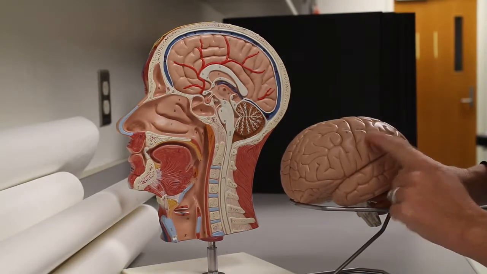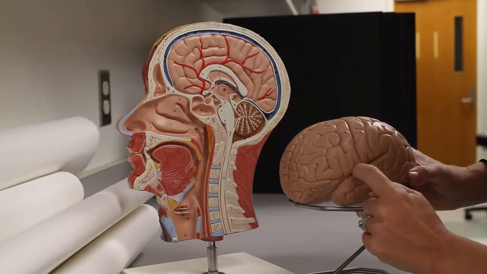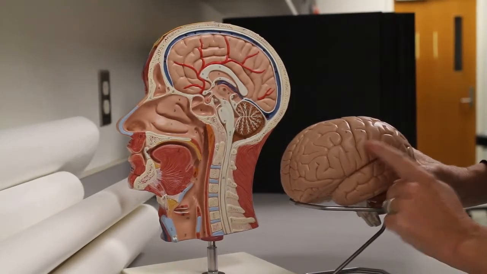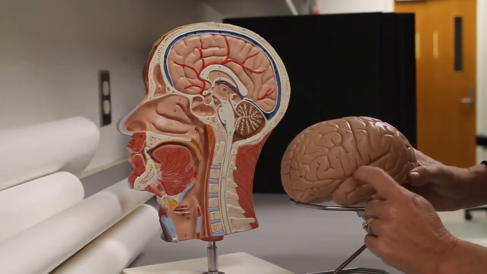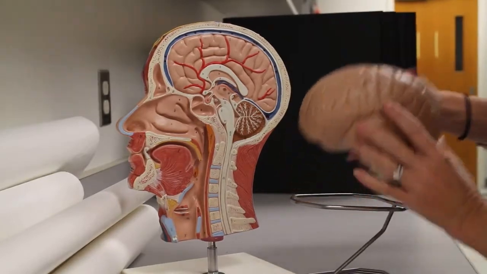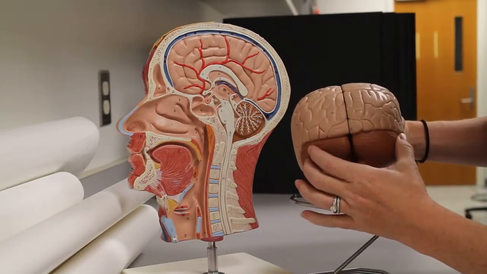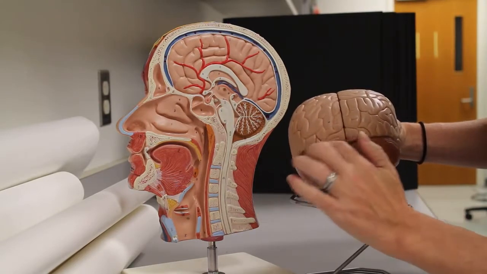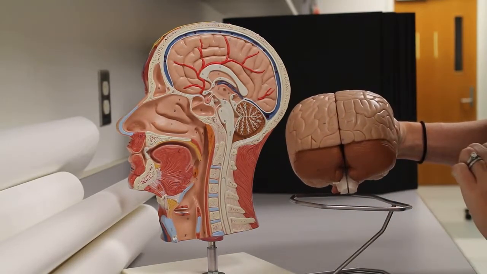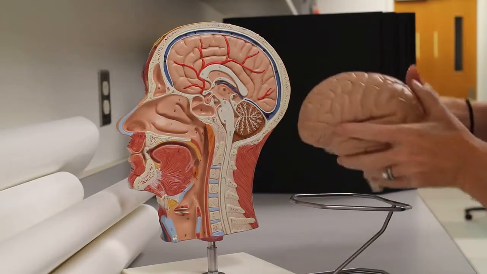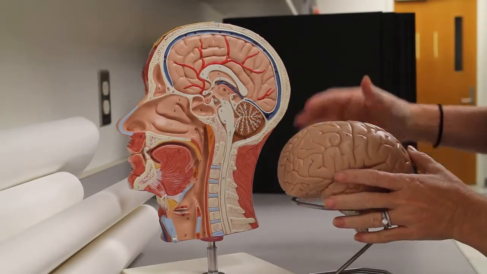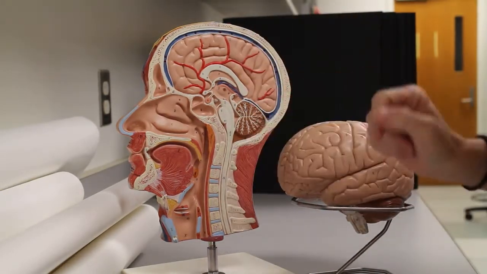We also have a sulcus here separating the temporal lobe from the other lobes, and that is the lateral sulcus. And in the back, separating the cerebrum from this region back here, which is the cerebellum, we have the transverse fissure. From there, we can open up the brain to see the brain from a sagittal view.